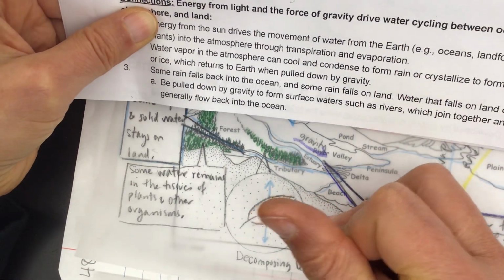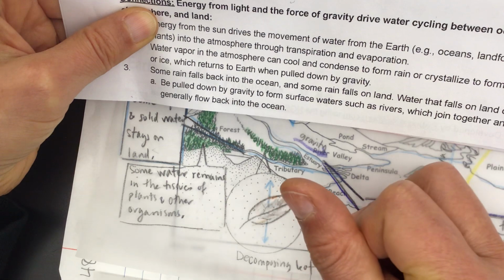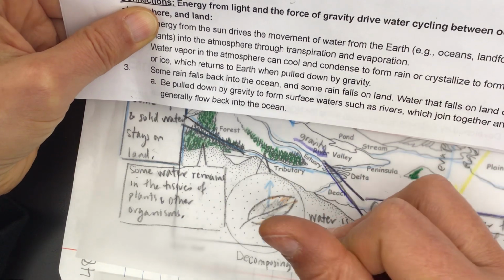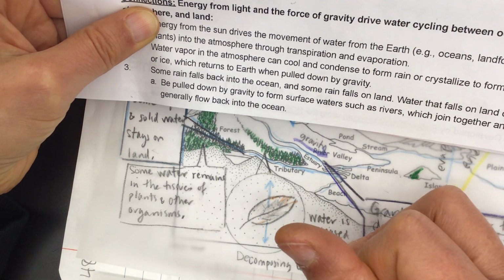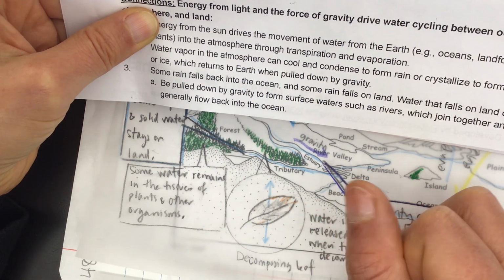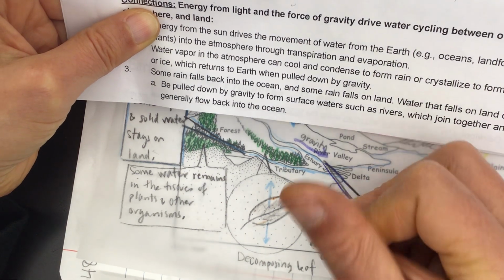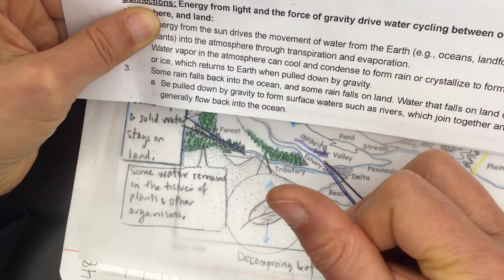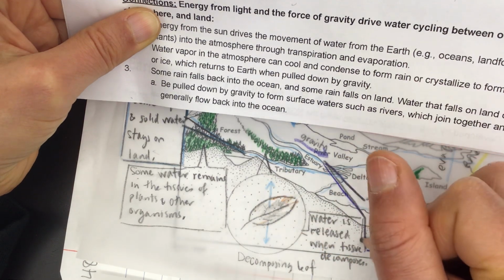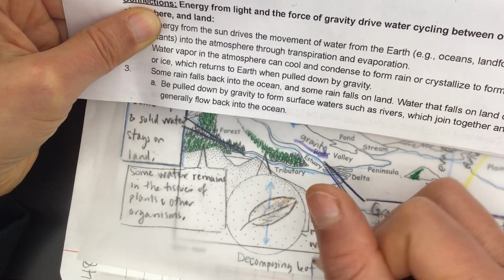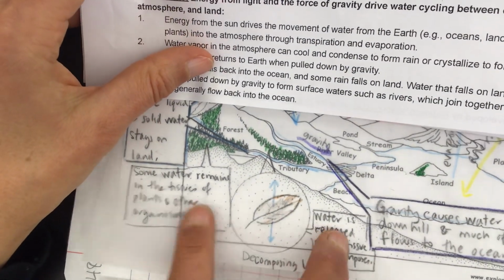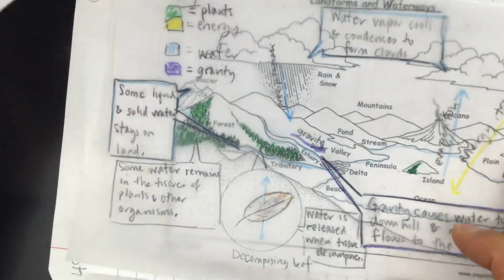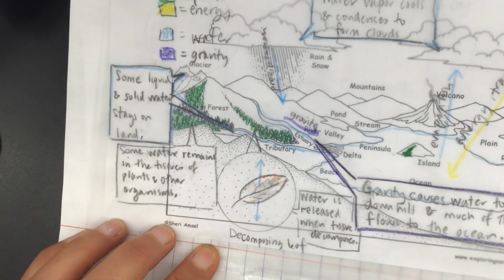So water is released when tissue decomposes. Okay, and then I'm going to connect. Okay, and then I'm going to go back in and I'm going to start to put my last colors on. So 5 checked off. Water is released when tissue decomposes.